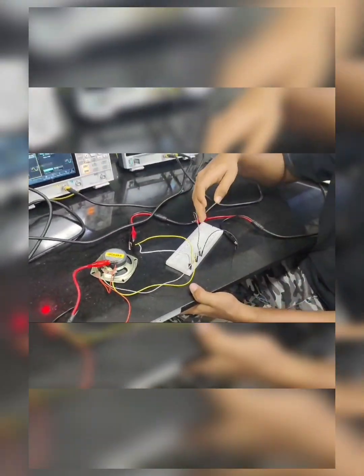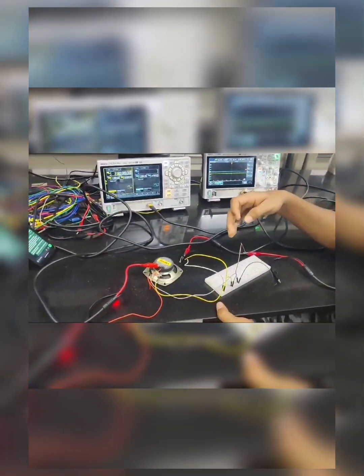You can see the piezoelectric substance is going to vibrate at the same frequency and give the same output. The same input which we are giving to the speaker is going to the oscilloscope. Right now I am going to explain the circuit connection for task 2.